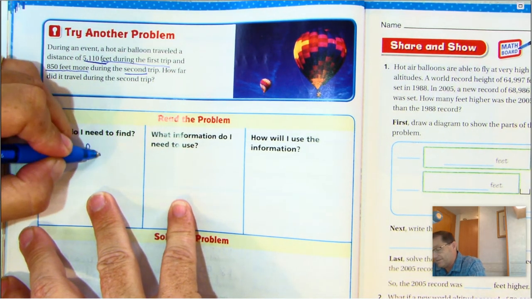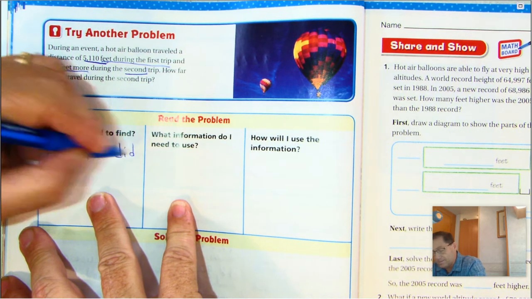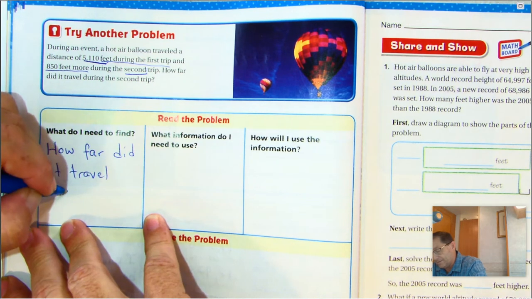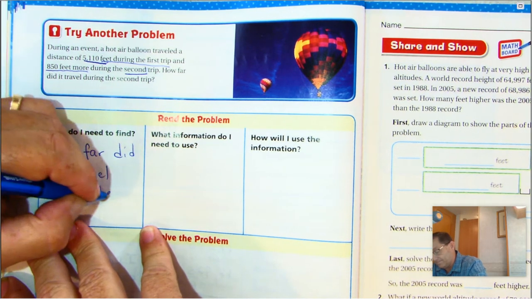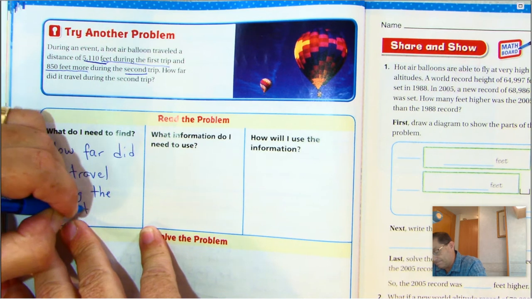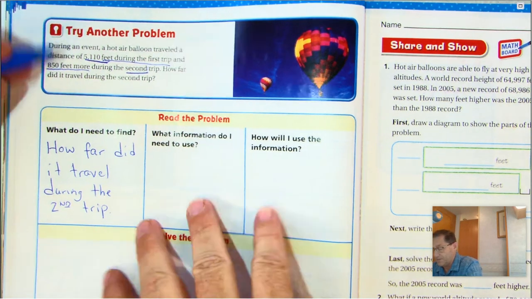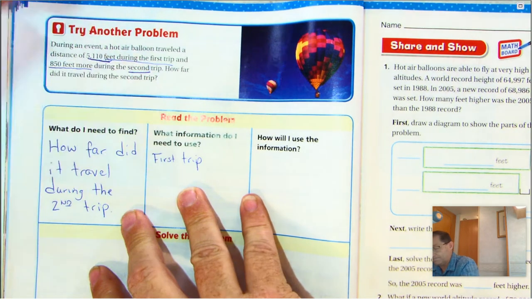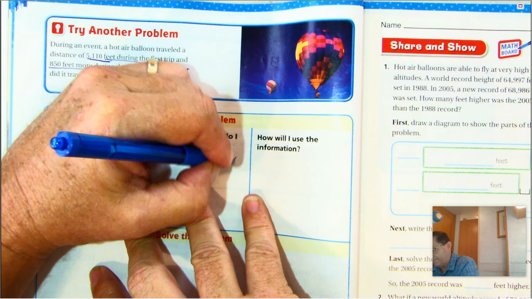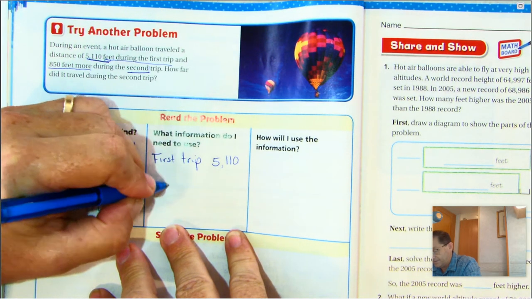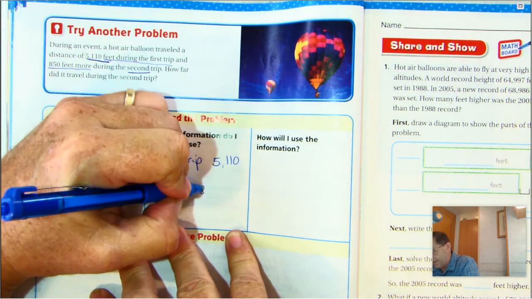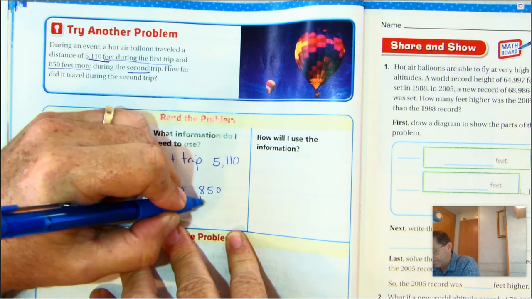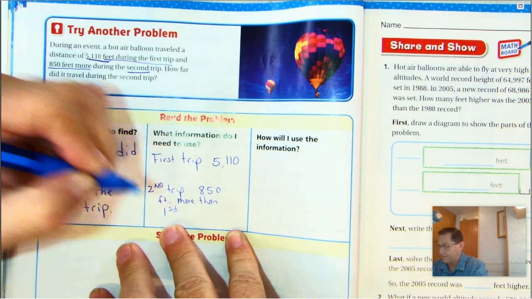So what do we need to find? We need to find how far did it travel during the second trip. What information do you need to know? First trip, 5,110 feet. Second trip, 850 feet more than first.